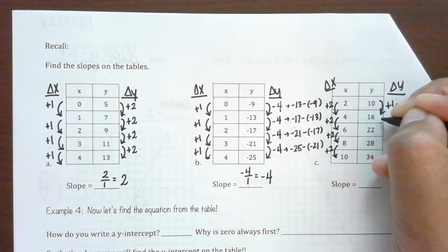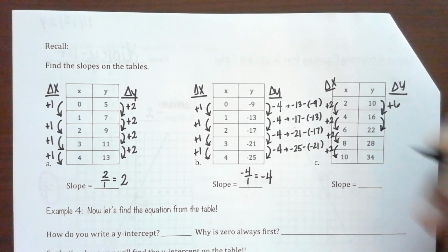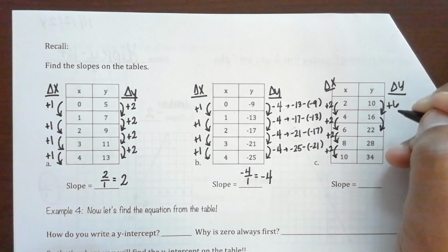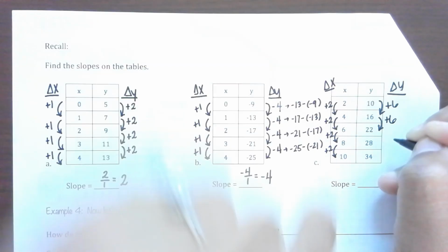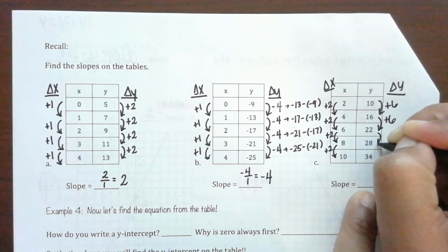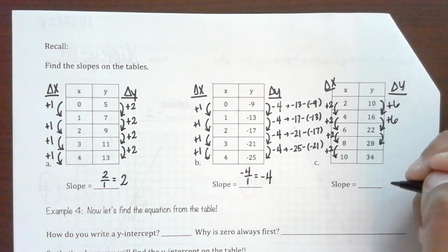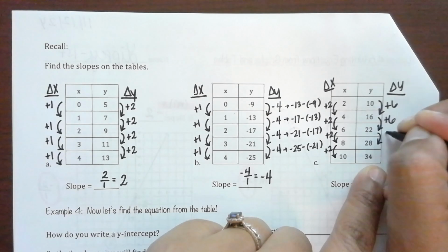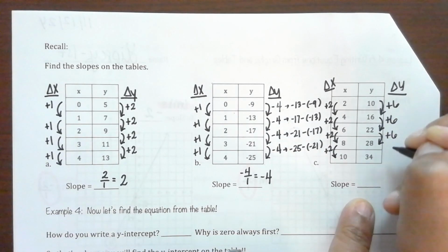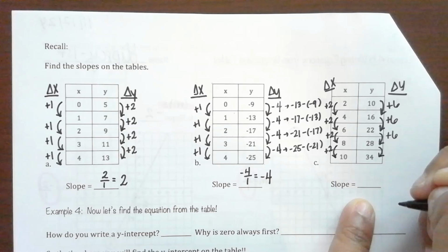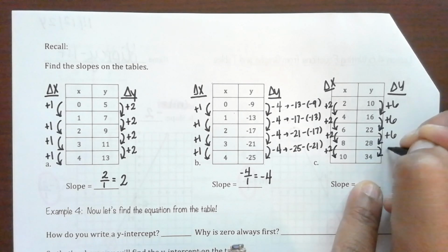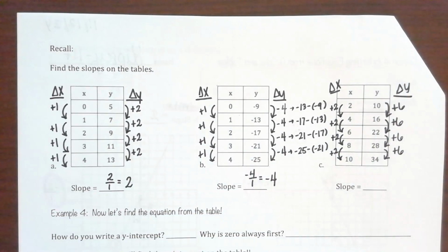What's my next group? 22 minus 16. I'm trying to give those people time who are typing this in. What y'all get? What's my next group? 28 minus 22. And then 34 minus 28. And what did that get you? Plus 6 again. So, looking here, how would I write this as my fraction?